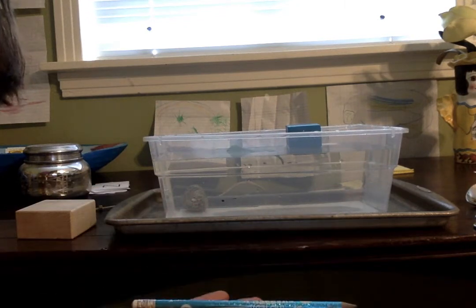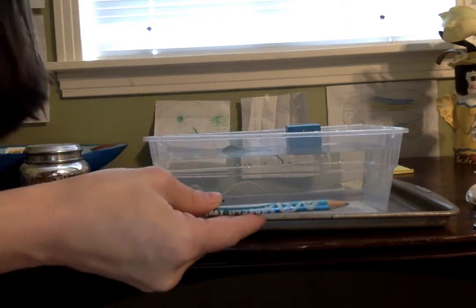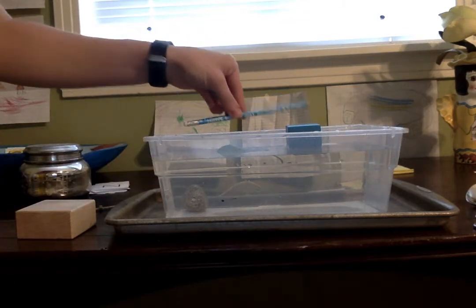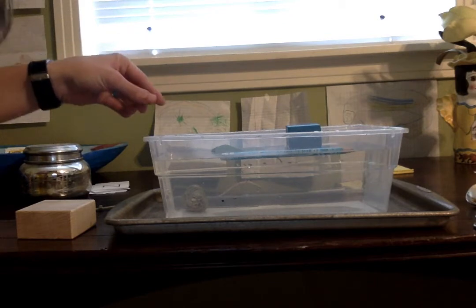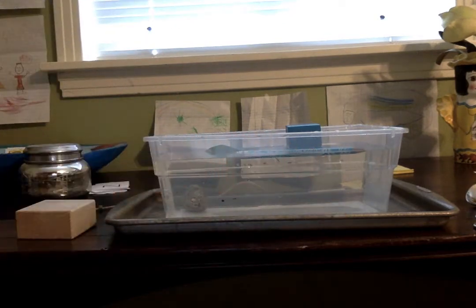Is it going to sink to the bottom or stay up at the top? All right, you ready for me to put it in? Do you have your prediction? Okay, here I go. Oh my goodness. Do you see it floating right there? The pencil is floating. The pencil is a floating object.